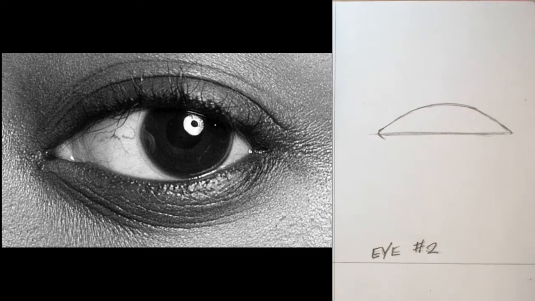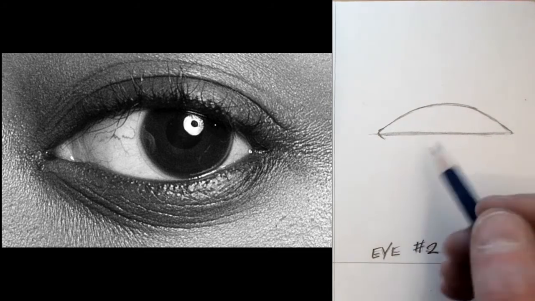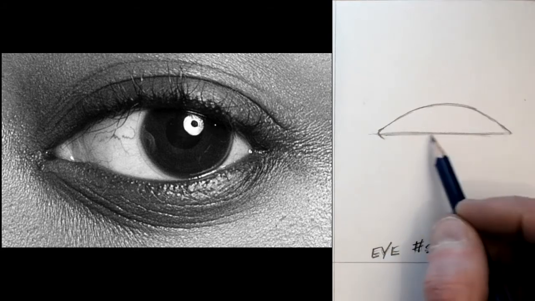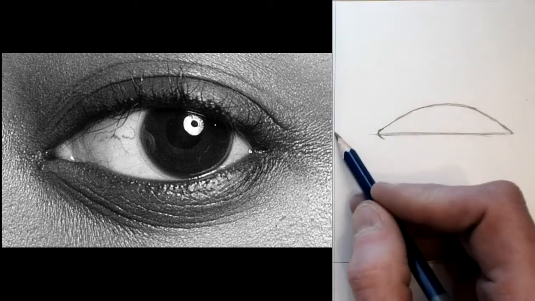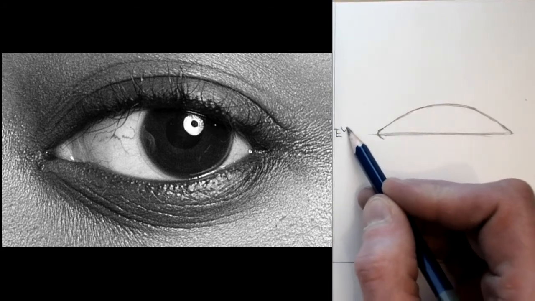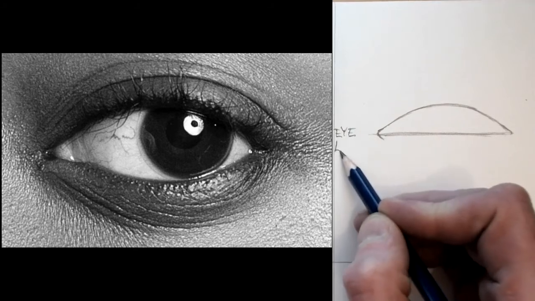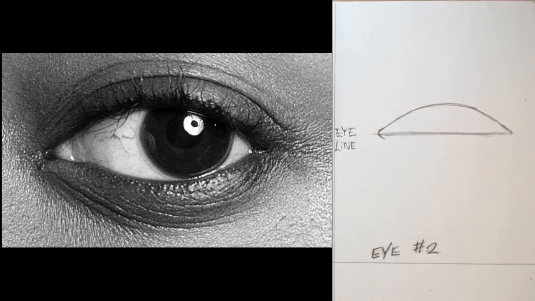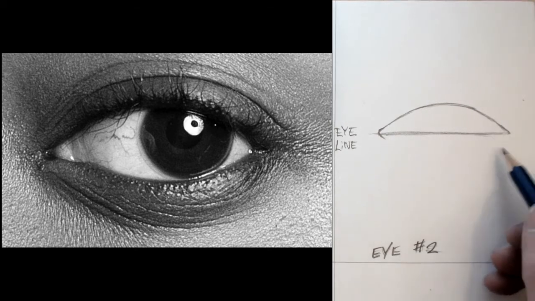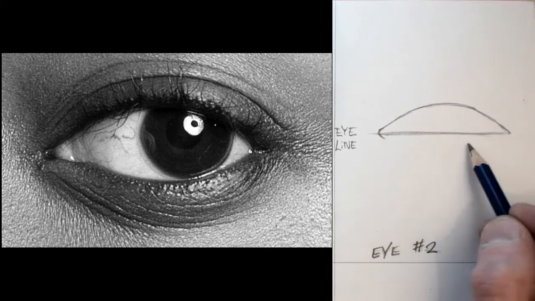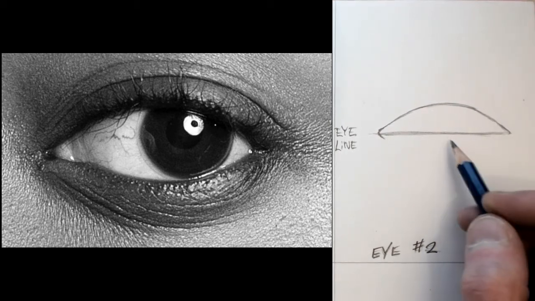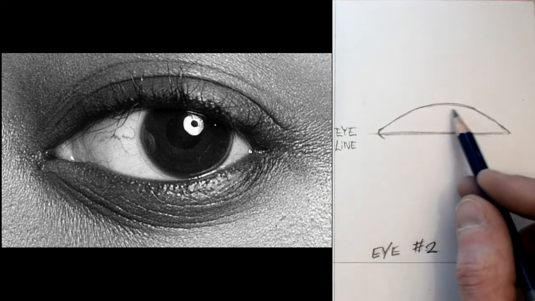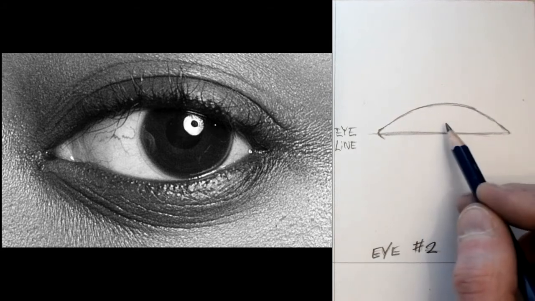Now, for this particular eye, once we have this eye line in, and we'll refer to this as the eye line several times throughout this drawing, and once we start working on portraiture, we'll talk about this eye line. What happens with this particular eye is the amount of space underneath the eye line is not as tall as what happens above this eye line.